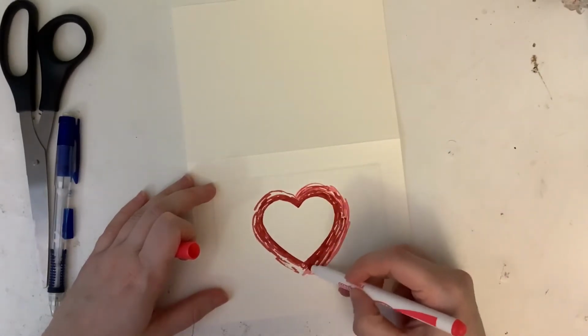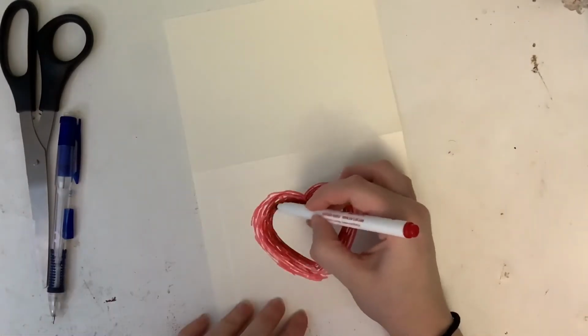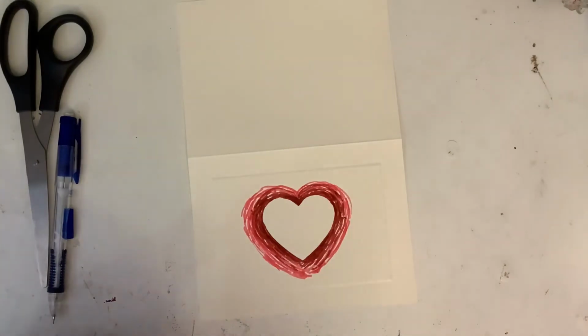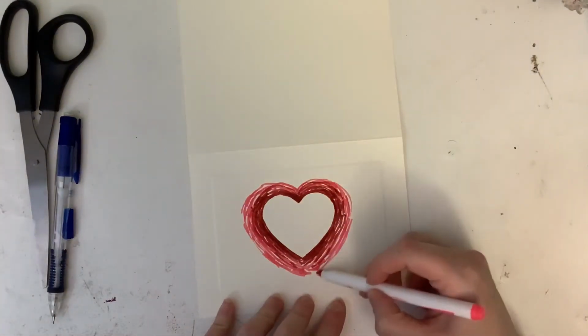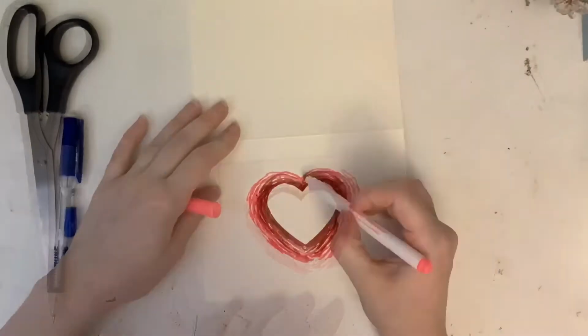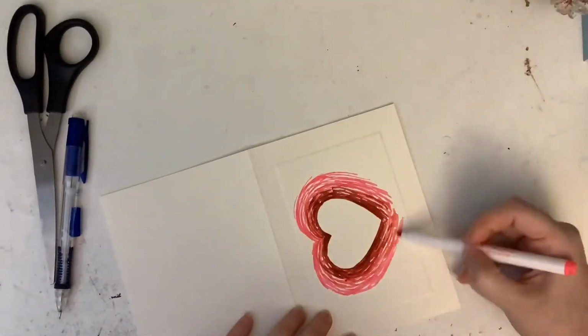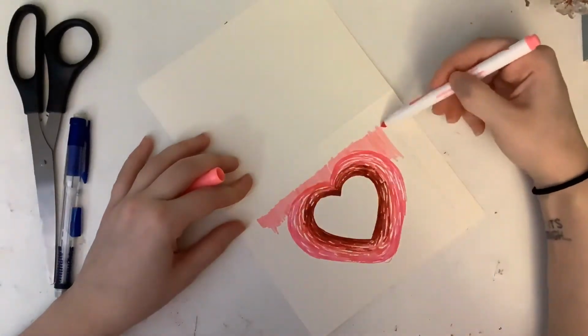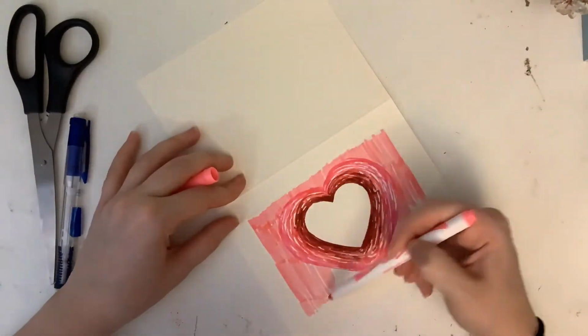Once I'm getting to the end of what I'm doing with the red, I'm leaving a little space in the lines that I'm coloring. That way I can go in with my pink and make it look like there's a little bit more of a transition of the colors. The fun thing with markers is that you get this texture, so I don't have to worry necessarily about it being super seamless. I can just have fun making a really textured look with the markers.